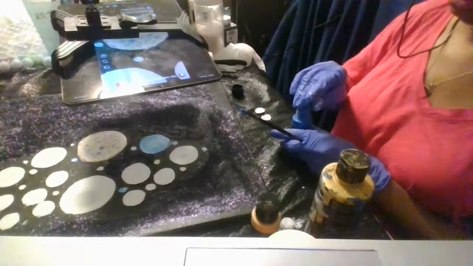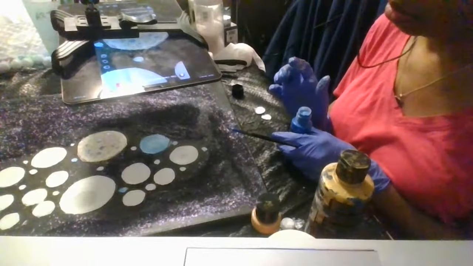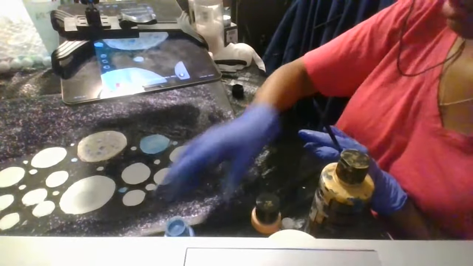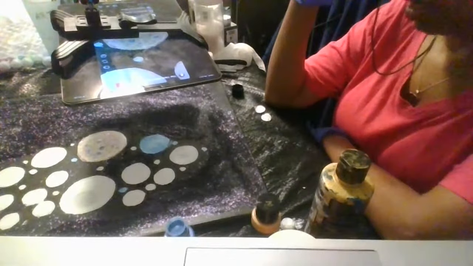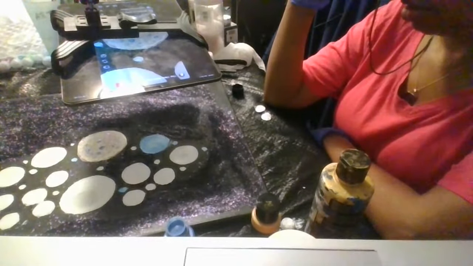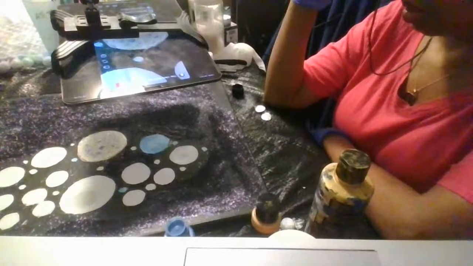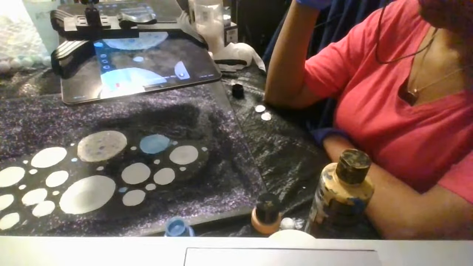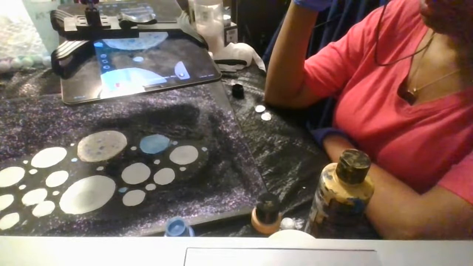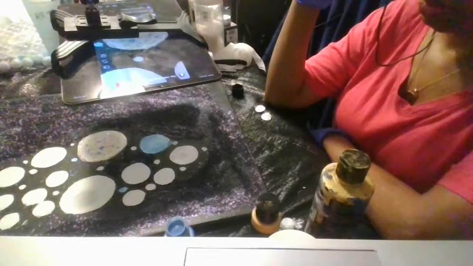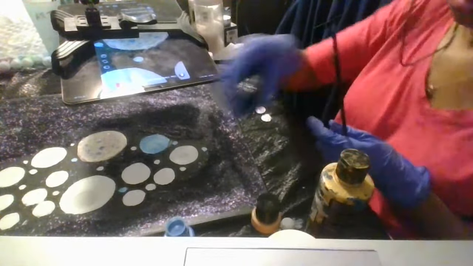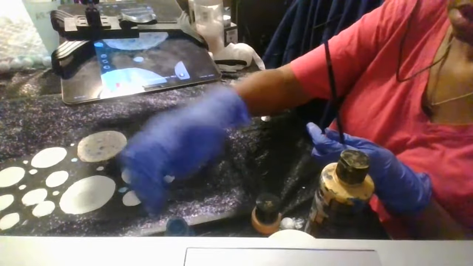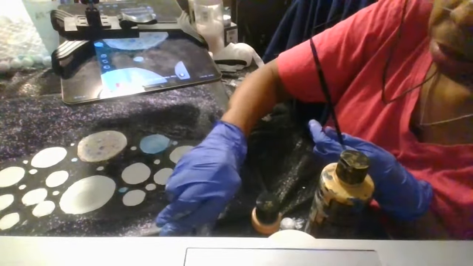All right, so I'm going to do a few of them blue. There's blue, yellow, then different colors. I'm going to do a light green. Yeah, there's a lot of different colors. All right, so I'm putting this blue bow.